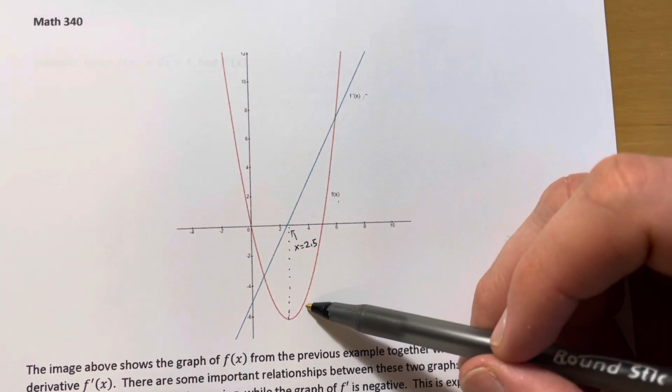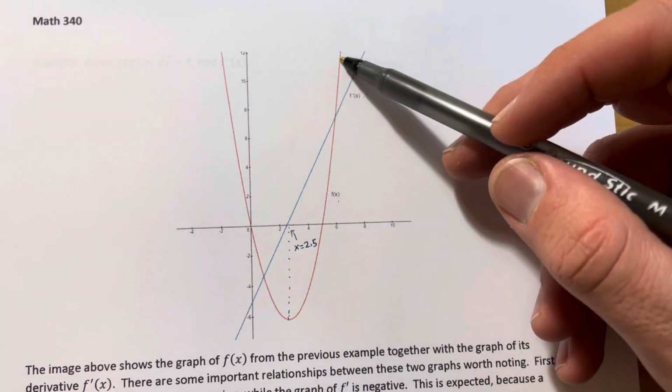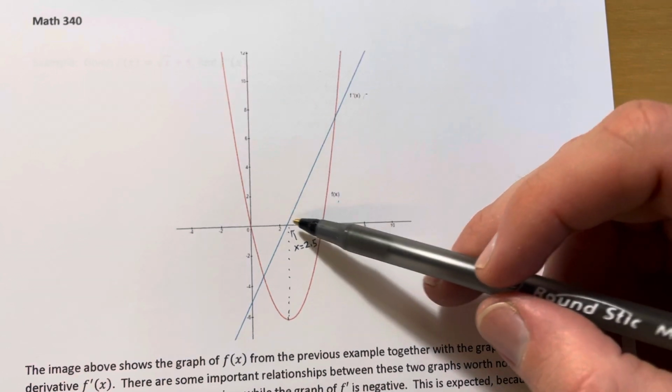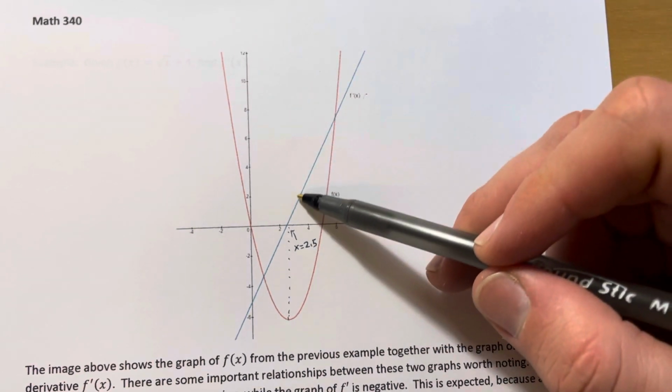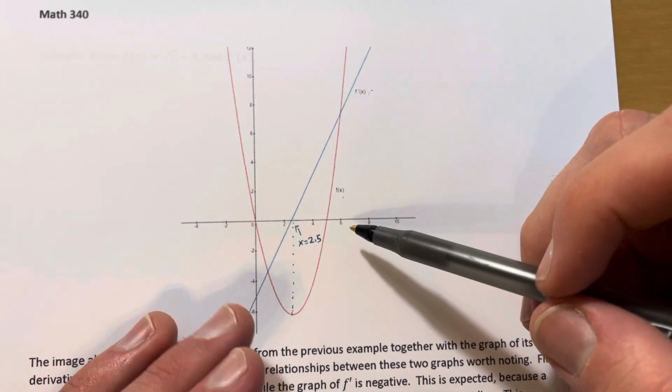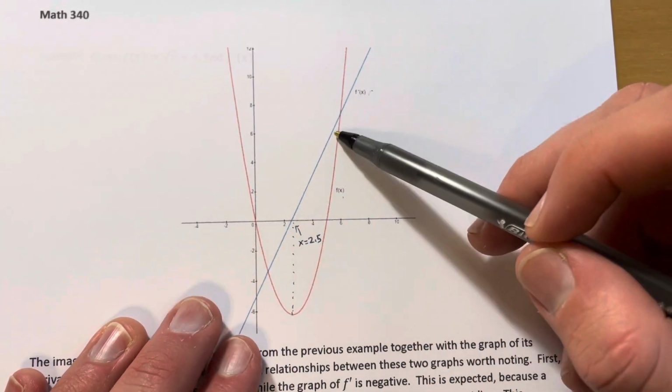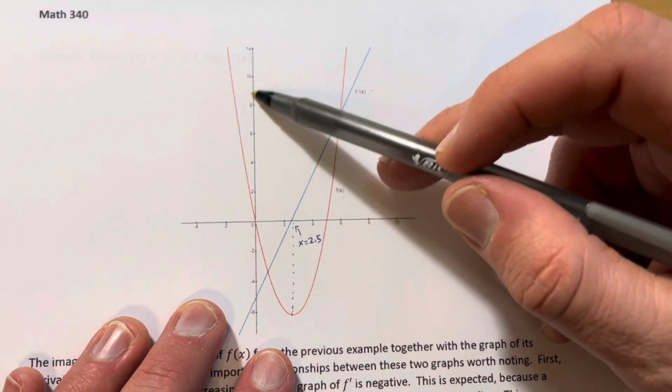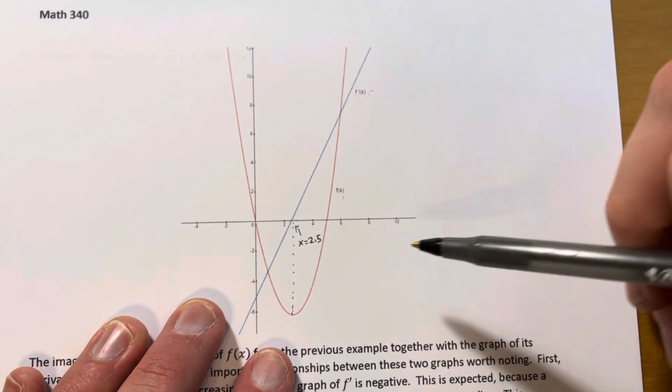That happens because all of the tangent lines to the graph have positive slopes, which is what's indicated by this positive derivative right here. Okay, so we have this direct relationship between whether our derivative is positive or negative and whether the original function is decreasing or increasing.